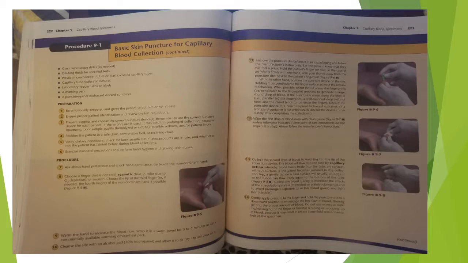Collect the blood quickly to minimize the effects of the coagulation process, microclots or platelet clumping, and to avoid prolonged exposure to air for blood gases and light for bilirubin. Gently apply pressure to the finger and hold the puncture site in a downward position to encourage the free flow of blood, thereby getting the proper amount of blood. Do not use excessive milking or massaging of the finger or forceful scraping or scooping up of blood because it may result in excess tissue fluid and/or hemolysis of the specimen.